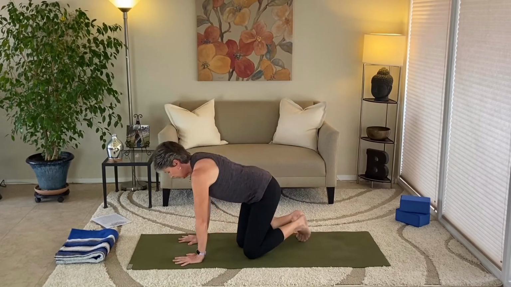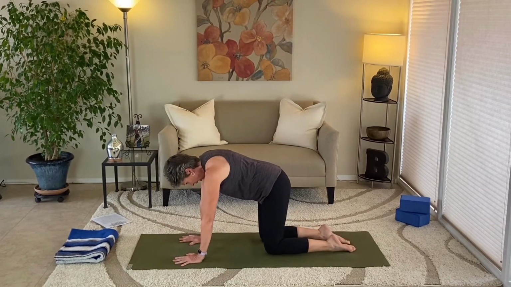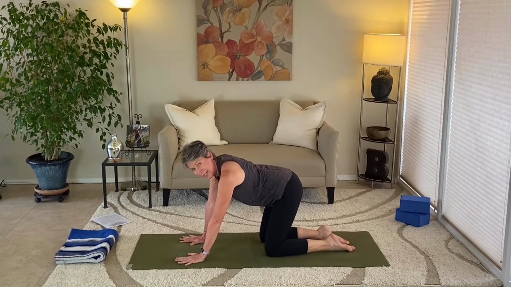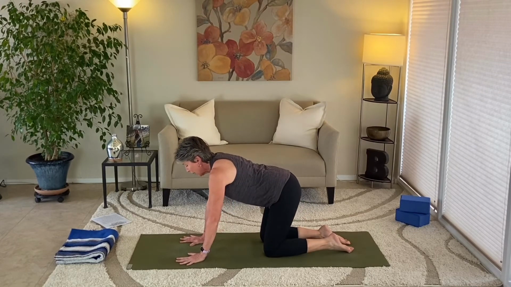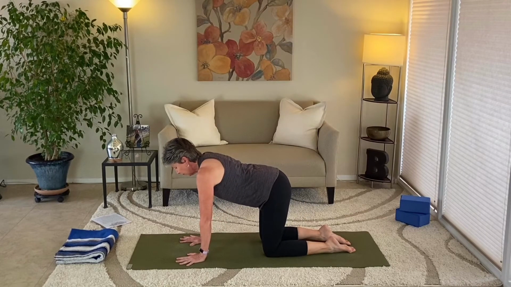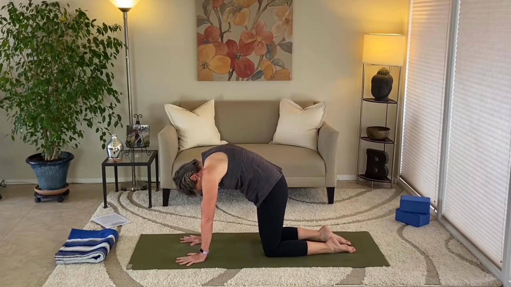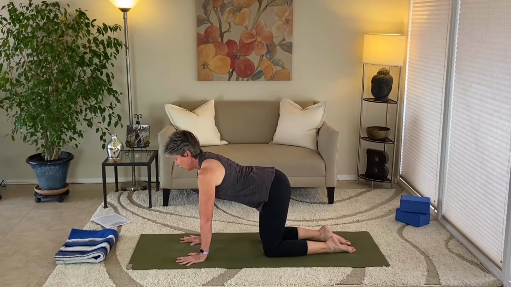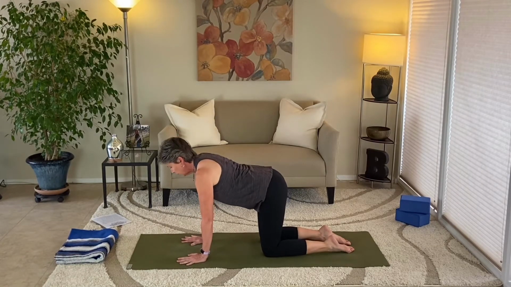We're going to have the wrists under the shoulders, knees under the hips, fingers spread nice and wide, index fingers parallel to each other. We're going to go into our cat breath. So we'll exhale, round the spine up, tuck the chin, pull the belly up. Inhale, tilt the hips, arch the back. So just a few of these.